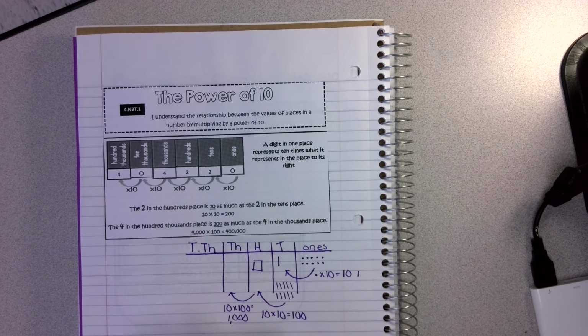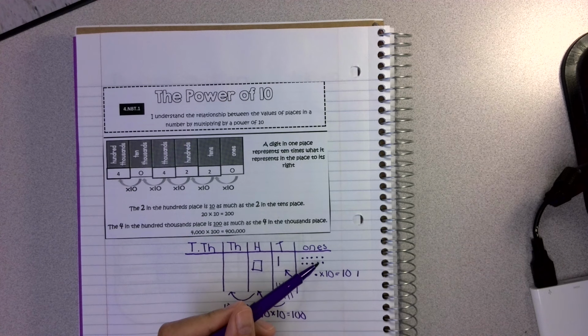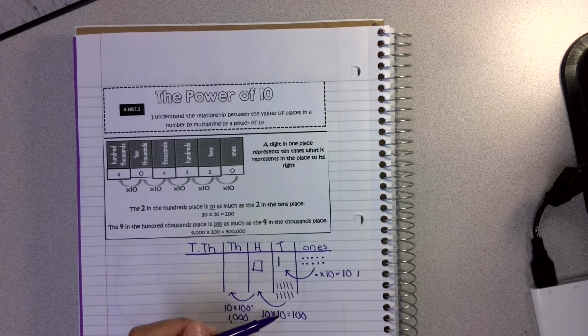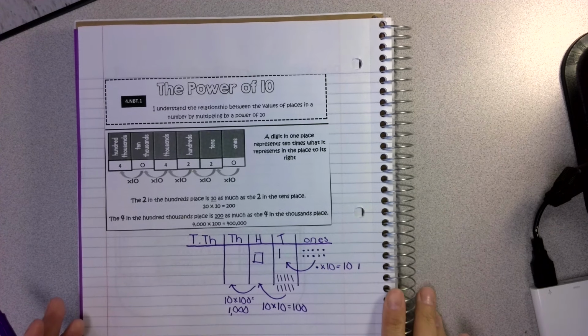So base 10 is one place value, you start at the ones, a place value times 10 equals the next place value. You can move over to the next one. And every time, times 10, you need 10 of them to get to the next one, 10 of them to get to the next one, 10 of them to get to the next one. So does that make a little bit more sense?